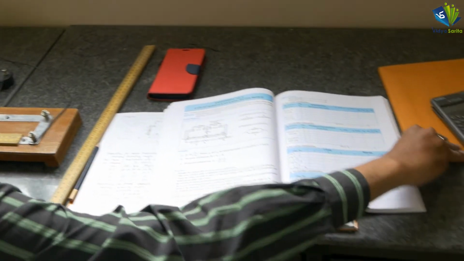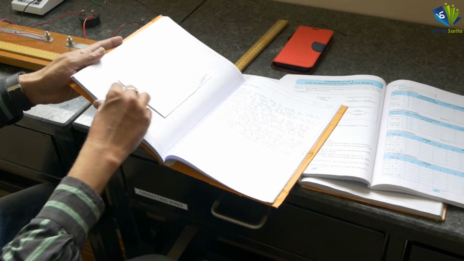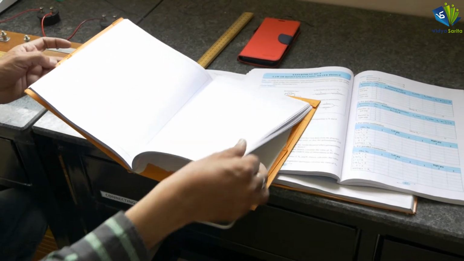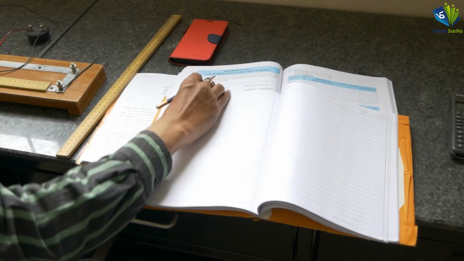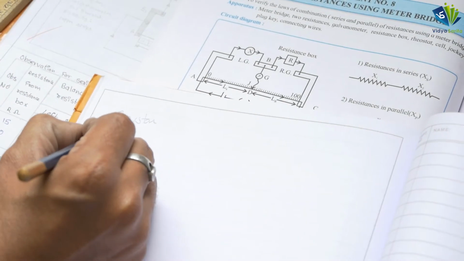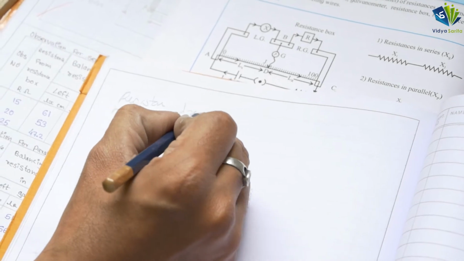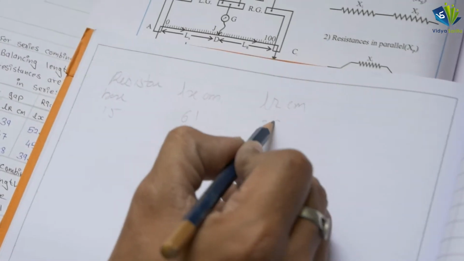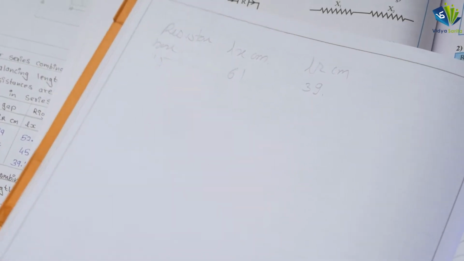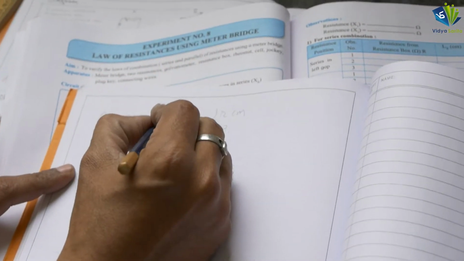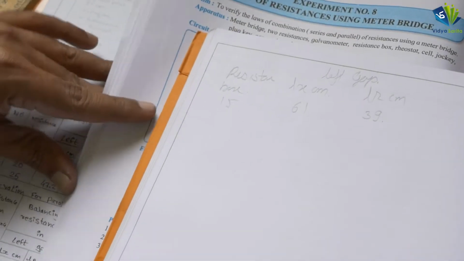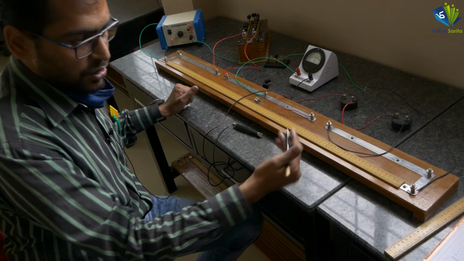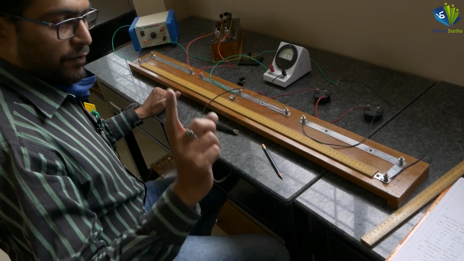So I'll take a note. For resistance box 15, I have got LX centimeter is nothing but 61. So LR centimeter, 100 minus 61, is nothing but 39. This is our left gap. The same procedure we need to follow in the right gap. Just interchange it, put it on this side and take the readings. That's it. So I am going to take the left hand side. Now I have taken the readings for the 15 ohms.